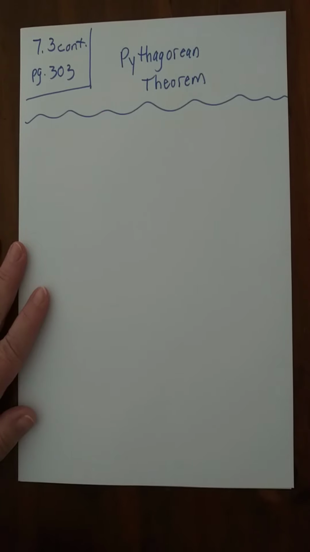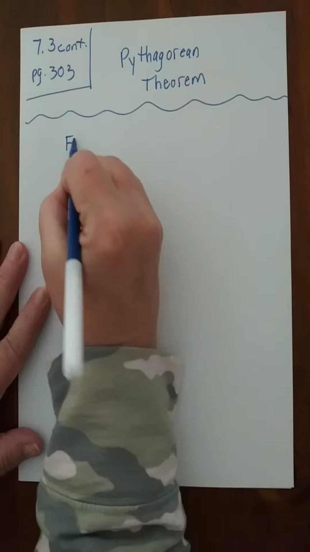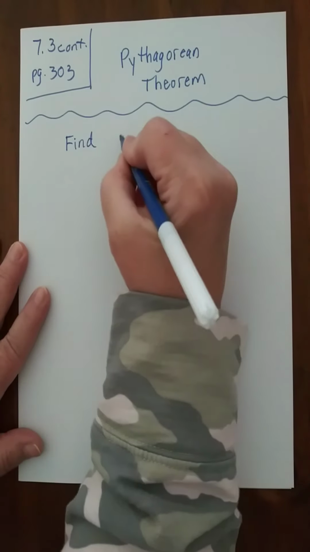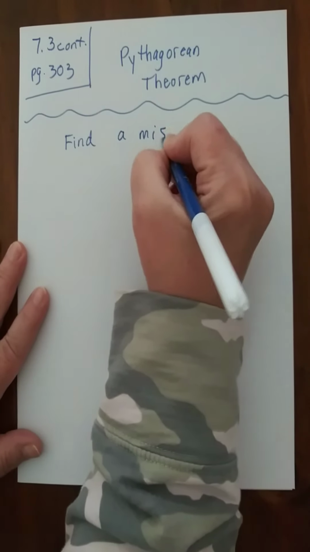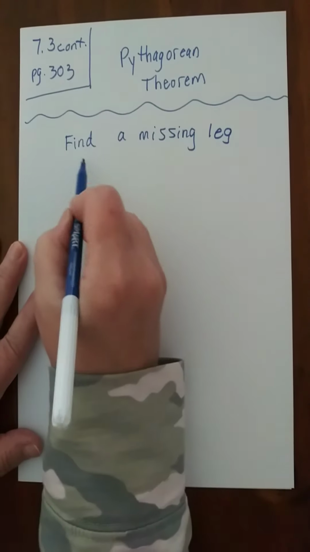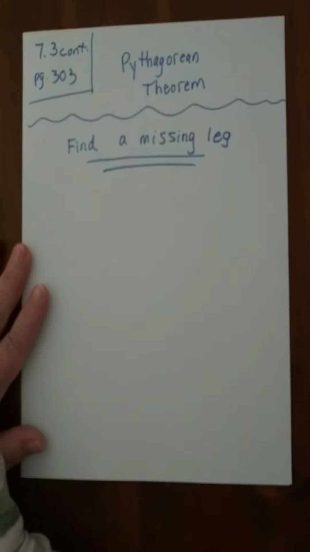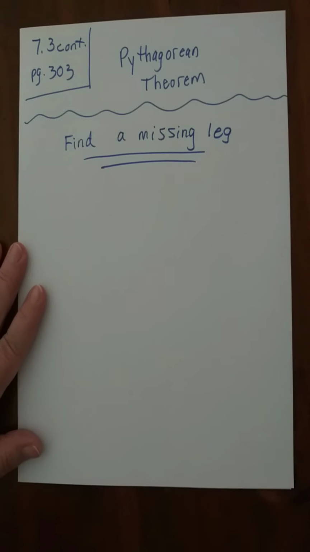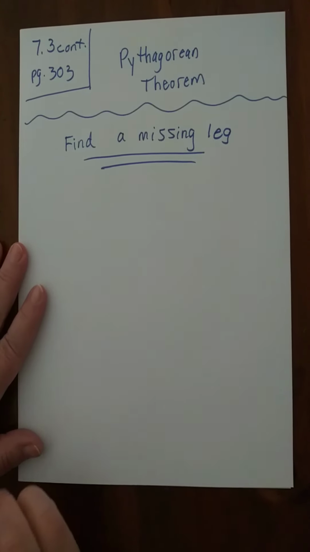That's the longest side, the one across from the right angle. Well, today we are going to work to find a missing leg. That means one of the two sides that makes up the right angle.